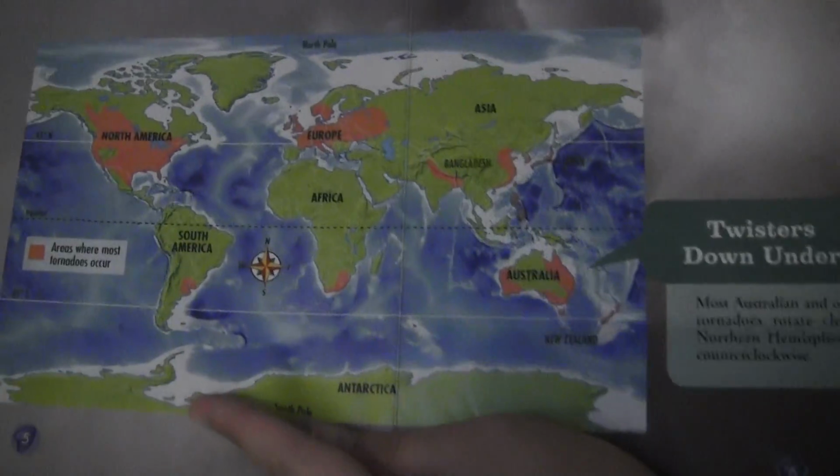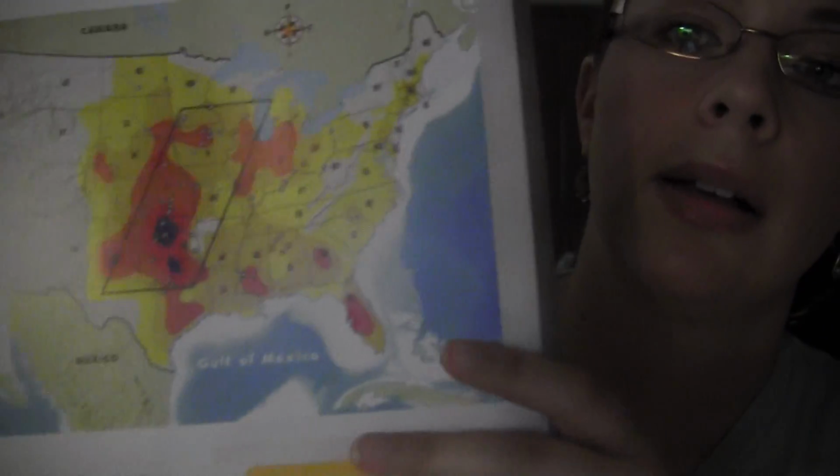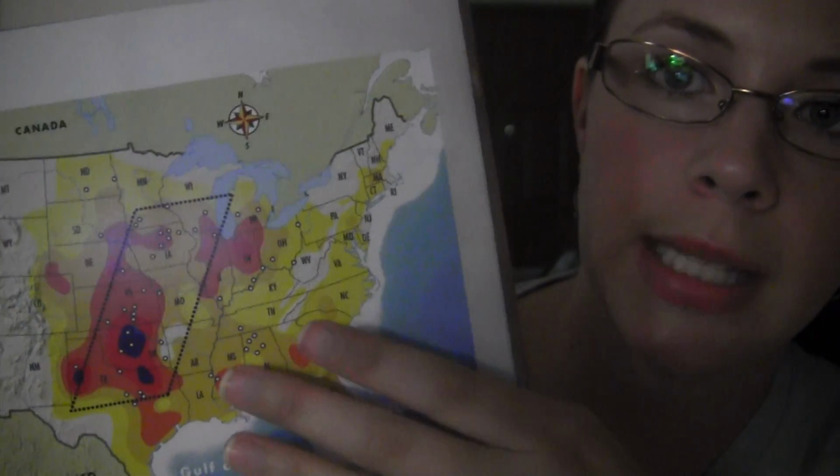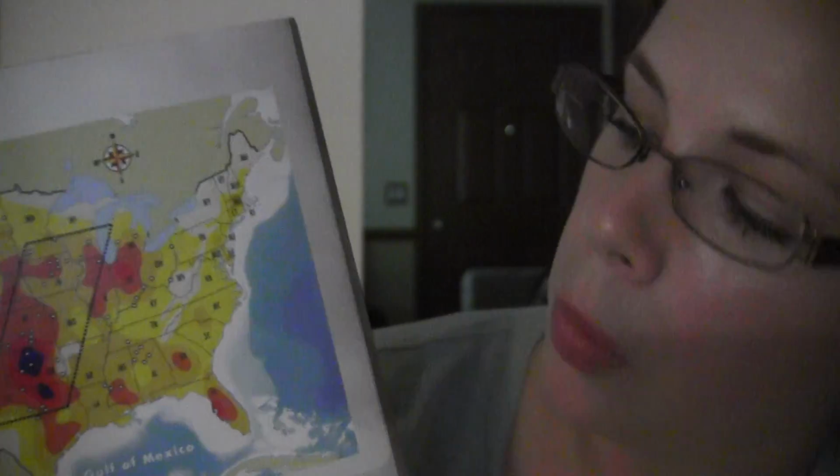Why is the US such a good place for tornadoes? Because, like I said, air patterns. This shows tornadoes around the world where they're common. In the United States, warm Gulf air moves up and collides with cold polar air.